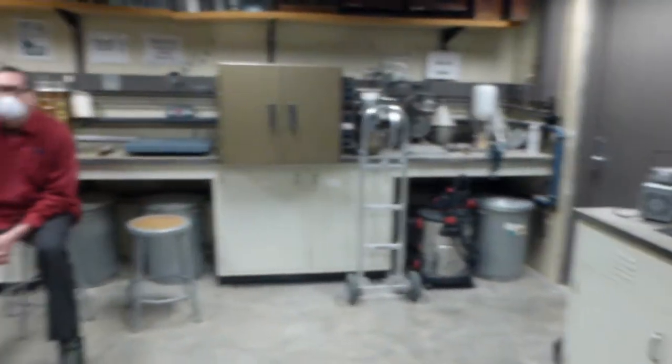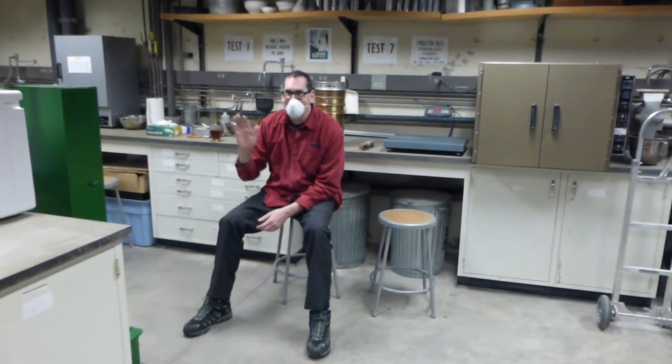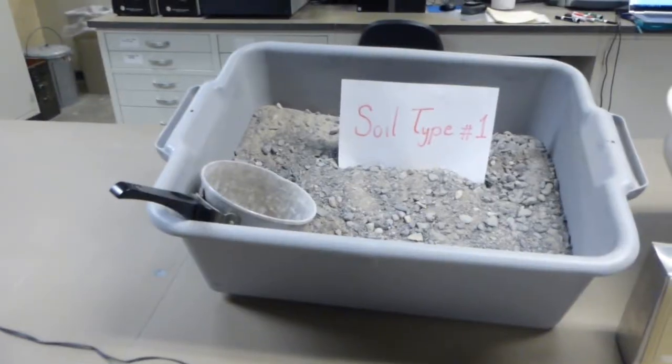Heba and I are joined today by the lab supervisor, John Lapointe, who is in charge down here, and he has prepared 2 soil types for us to test today.